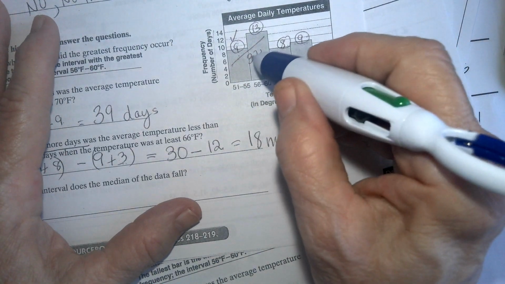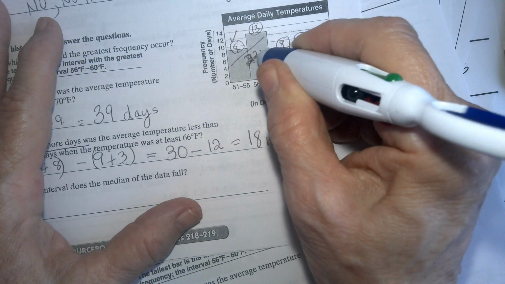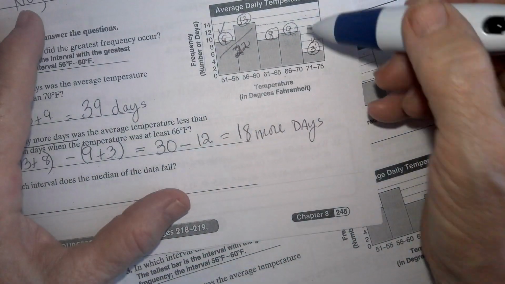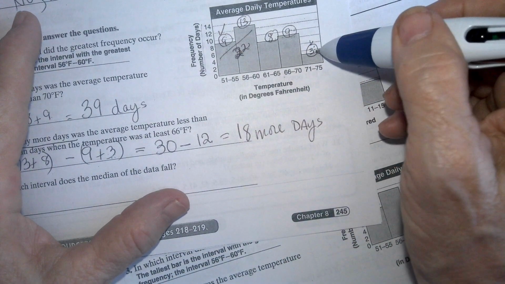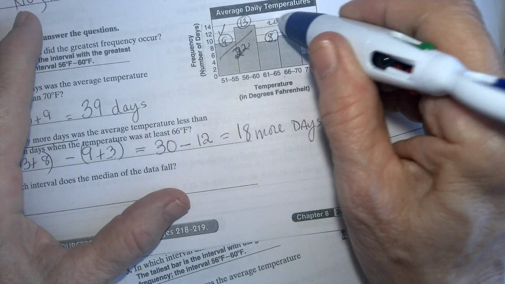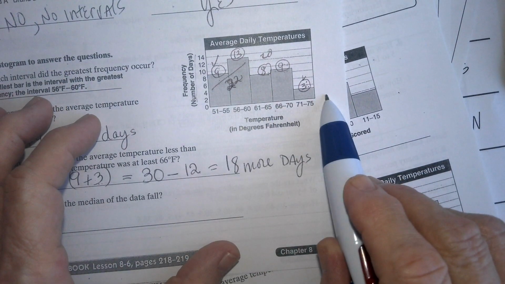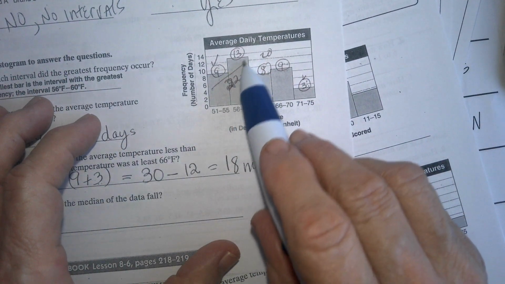Is that a 22? Yeah, that's a 22. I corrected it myself. All right, so on this one, this is 9 and 3 is 12, and 8 more is 20. So actually, careful. Here's 20. Here's 22.